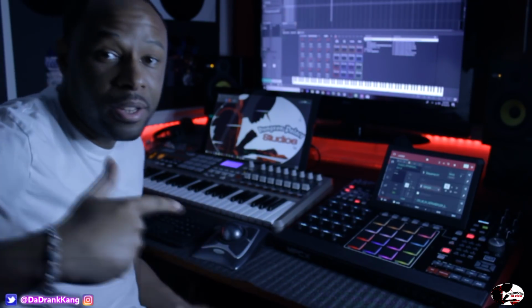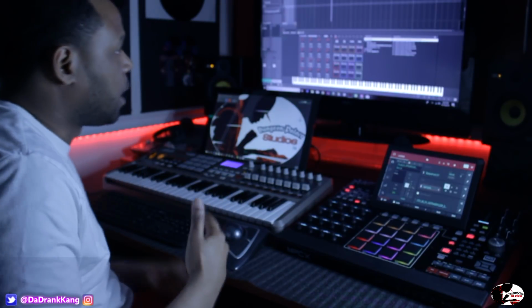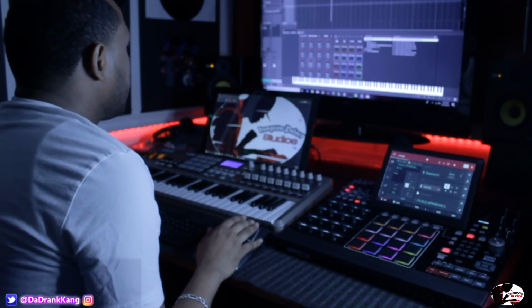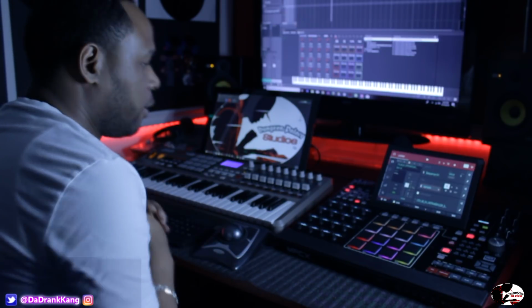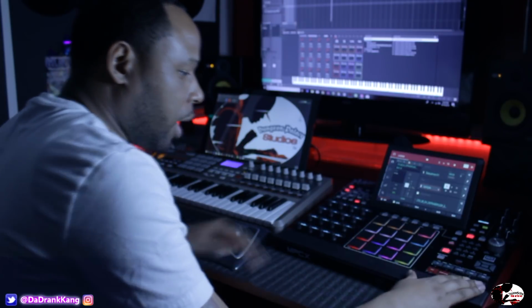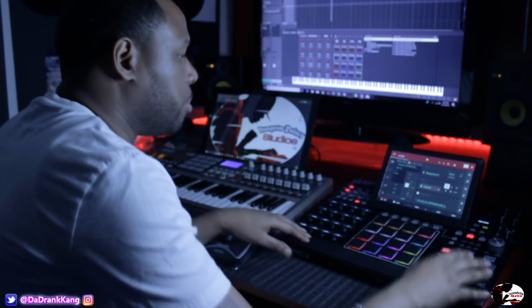All right, we're going to go back to the first way that we flipped the sample because I kind of like how that one came out. We're going to go back to that particular way of flipping the sample. So I'm going to just drop something real quick. That way we can kind of lay some drums down and then we're going to make the beat out of it. Let's do it.